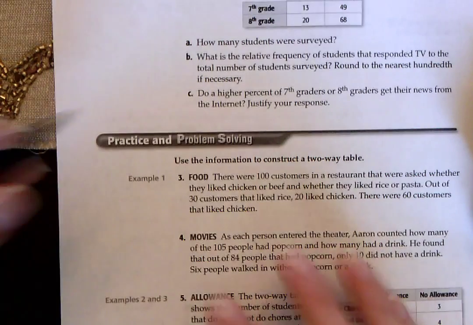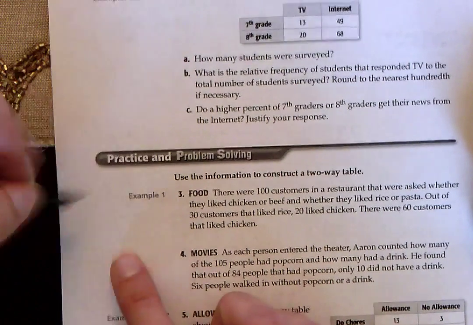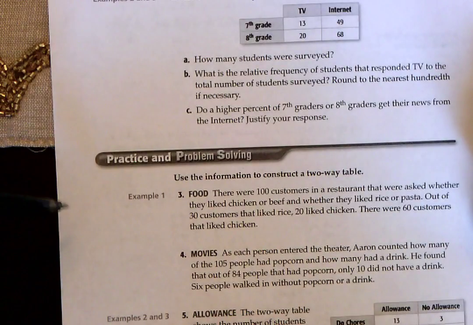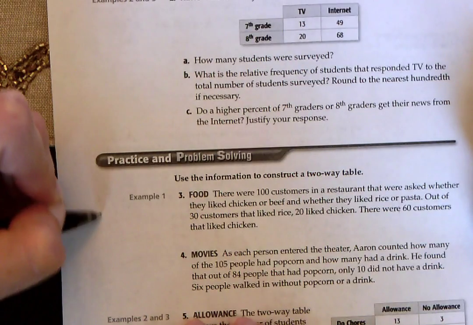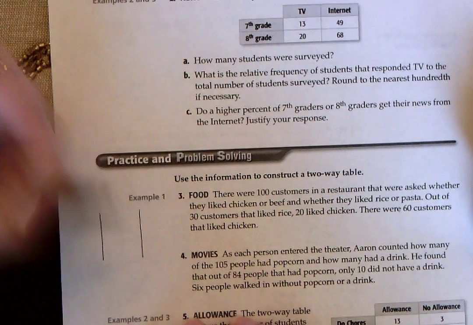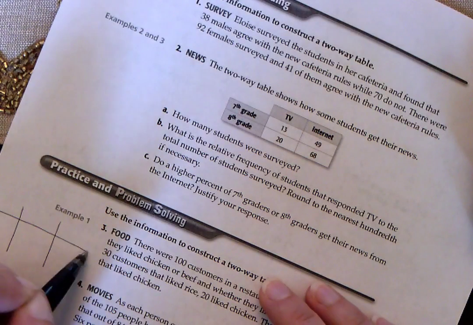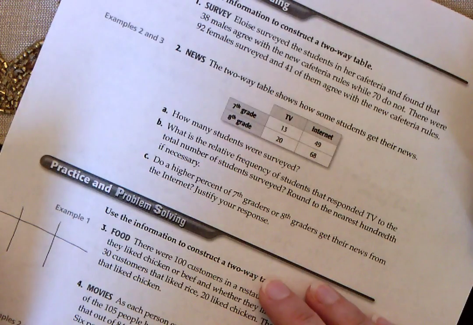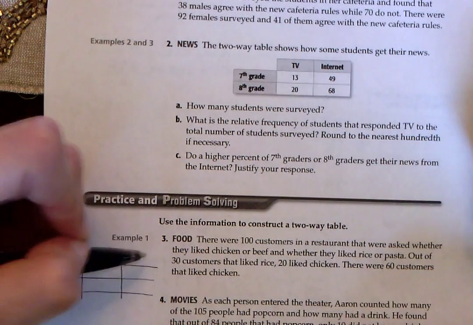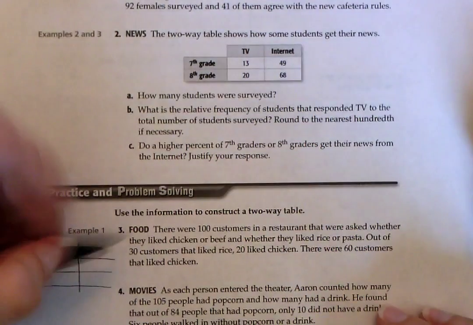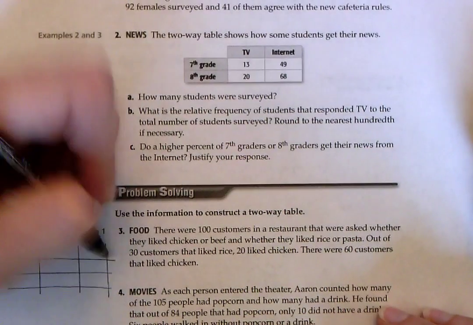And on this two-way table, what I want you to do is have 2 columns, okay? This is going to be a little bit tiny, but we're going to try to fit it all in here. Actually, we're going to have more than 2 columns, because we've got the two-way table here, but we're also going to need a total column. Okay, so we actually need more room, but I'm just going to try it.